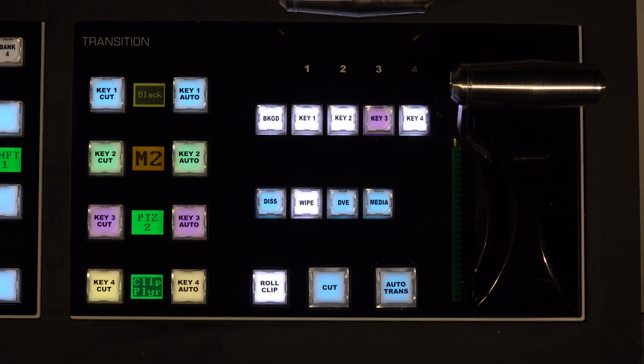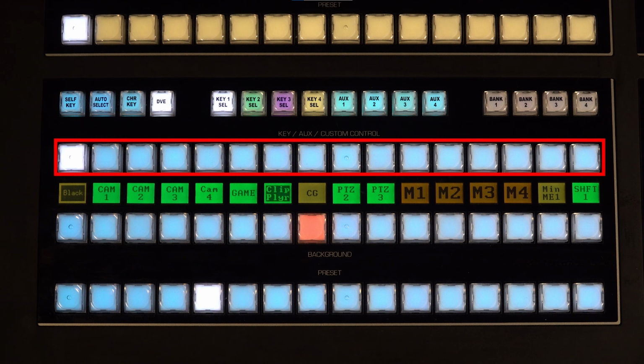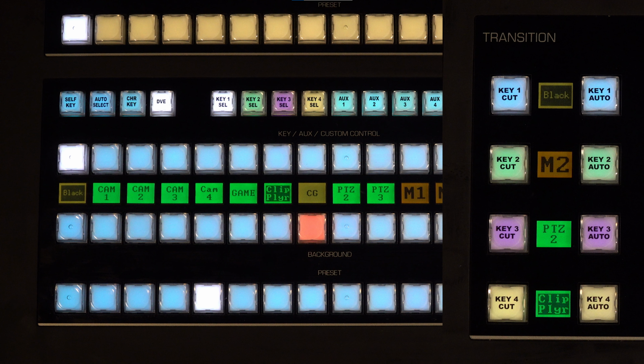To remove the key from program, press the key, deselect the background, and you can cut or transition out the key as desired. It will put it on preview, where you can reselect your background and deselect the key to remove it entirely. To change what the key is assigned to, you can use the key selection buttons. Press which key you want to change into delegation panel to select what you want the source to be. In between the key hotkeys, you can see the source the key is assigned to, and it will also light up white to show it is selected on the bus map.